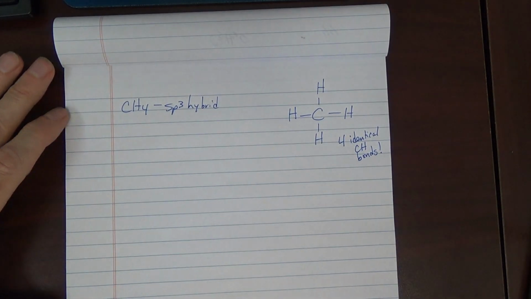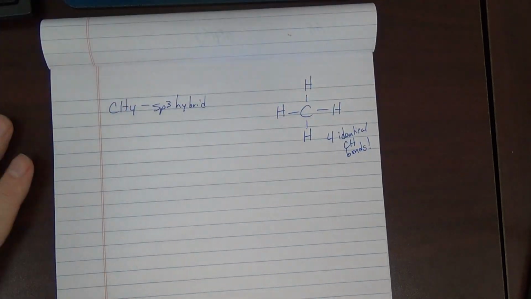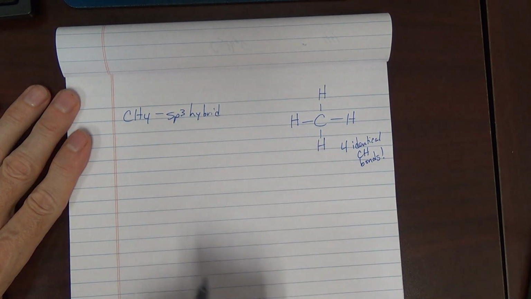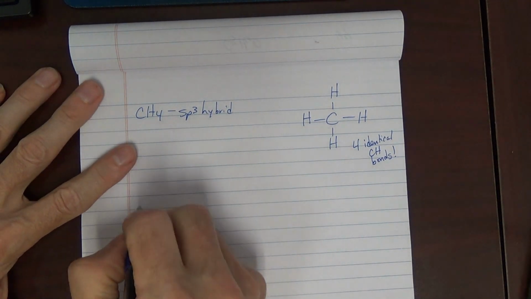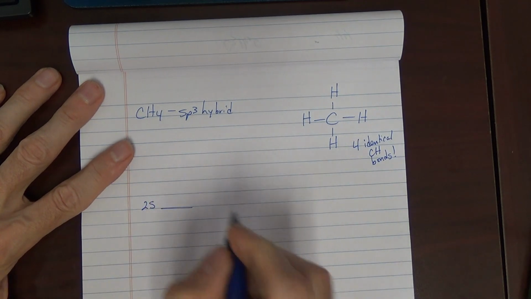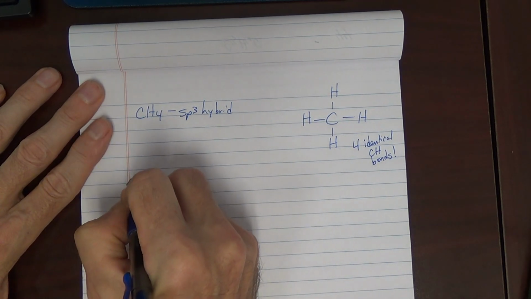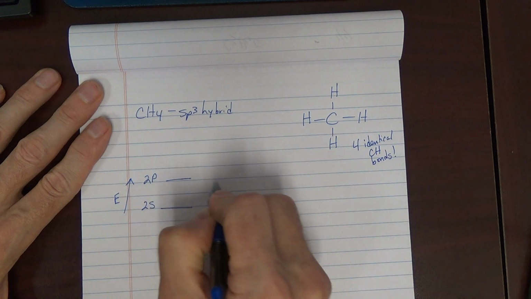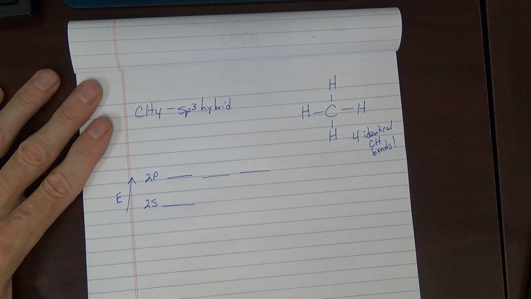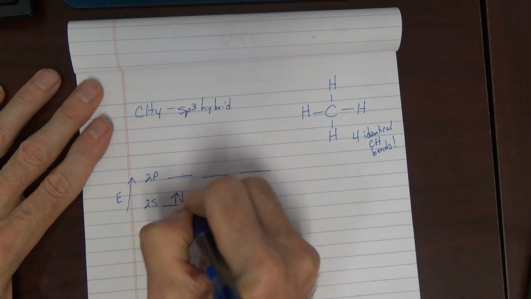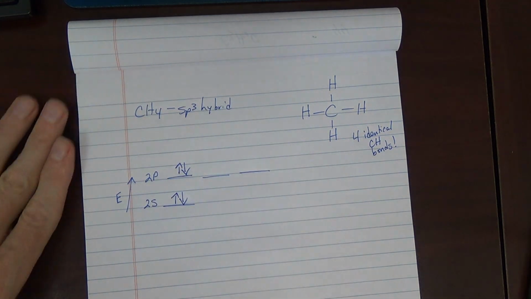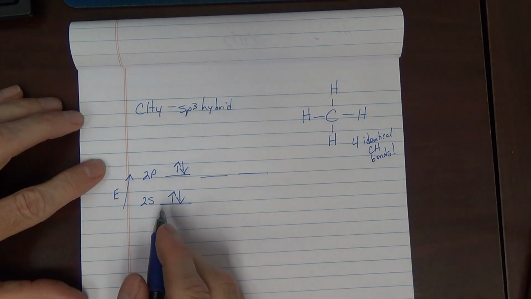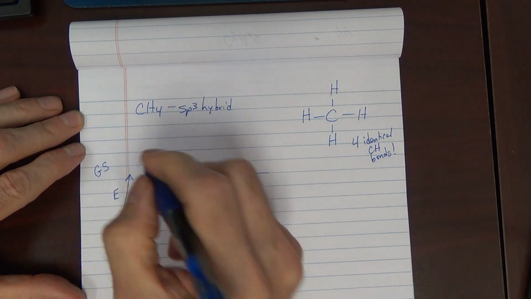But let's go back and remember our ground state configuration for carbon. I'll just do valence. We had the 2s, and then we had the 2p. I'm not going to show the 1s, which is the subshell. The 2p had 3 p orbitals. And valence electrons, we have 1, 2, 3, 4. So this is the valence ground state electron configuration.